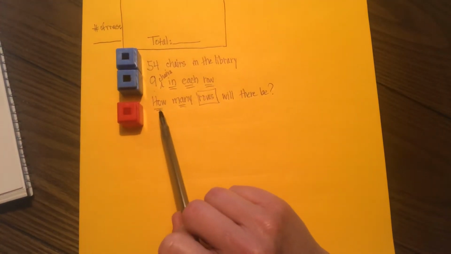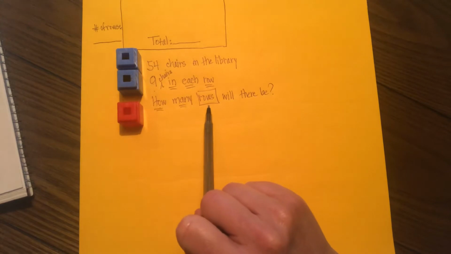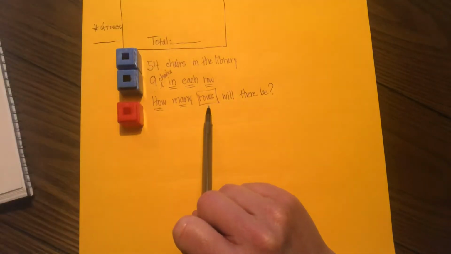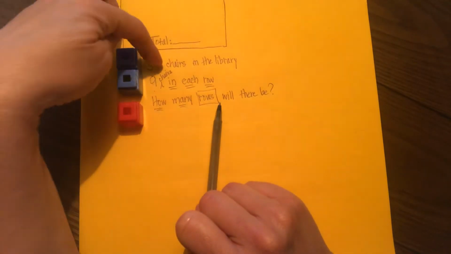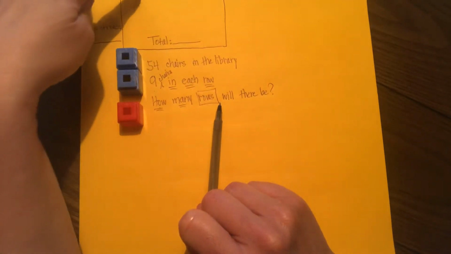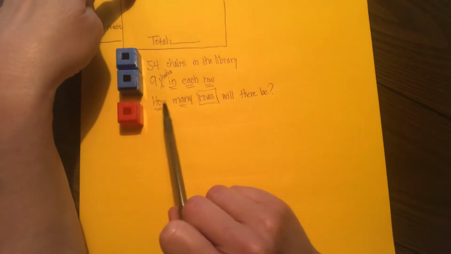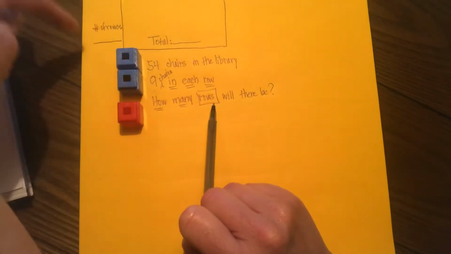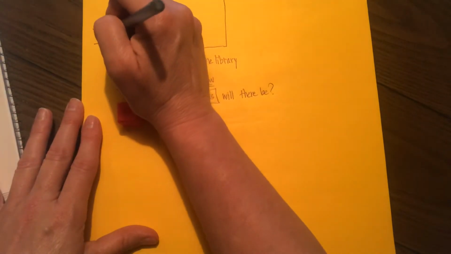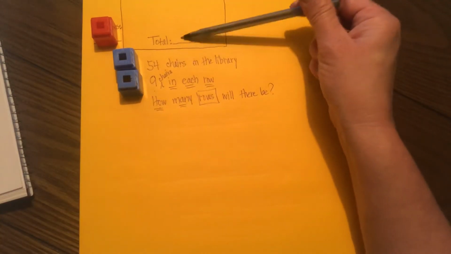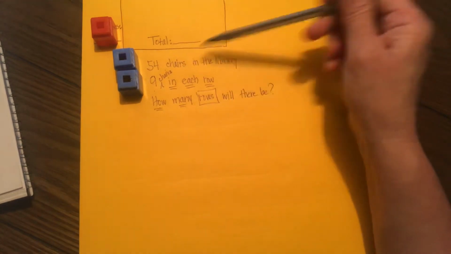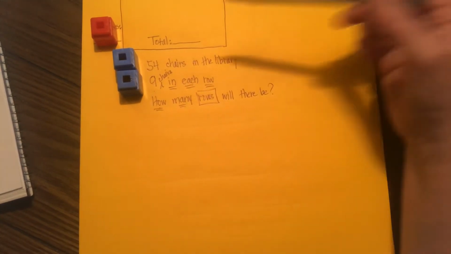First of all, let's start with the question. How many what? Am I looking for the total number of chairs? Is my question wanting to know how many chairs there will be? No, I already know that. Is my question asking how many there will be in each row? No, how many rows? So this mystery number goes here. And that is another reason I know we're dividing. The only time I multiply is when I'm looking for the total. And my question doesn't even want to know how many chairs there will be. It tells me.